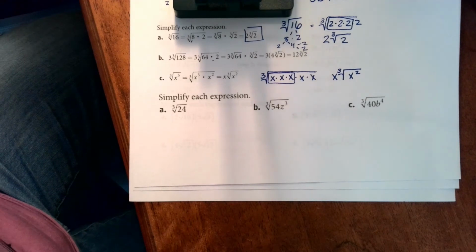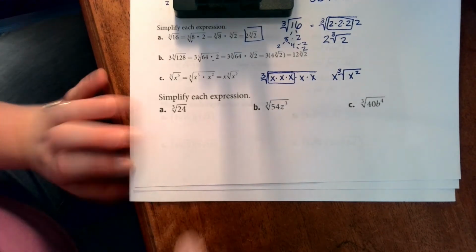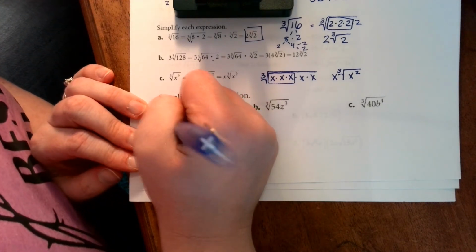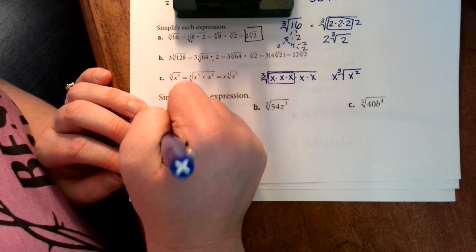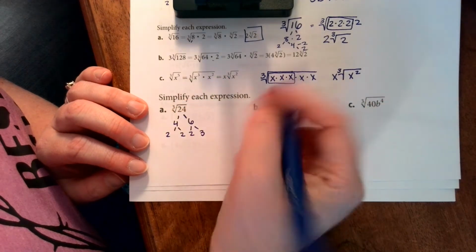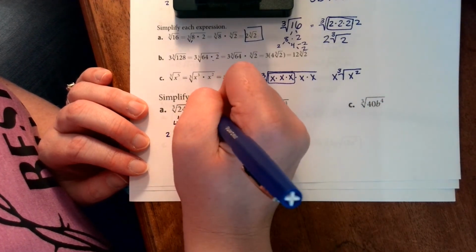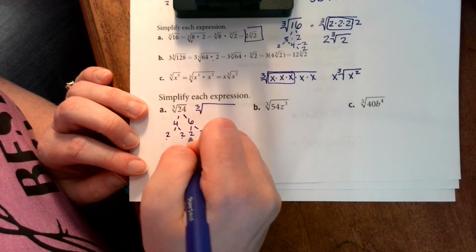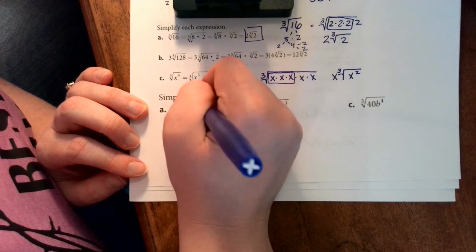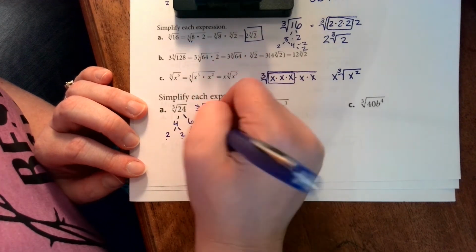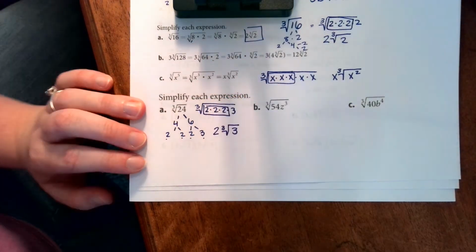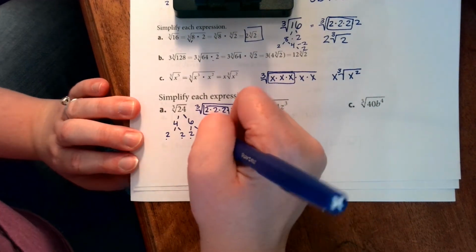Okay, so A, when we simplify this expression, we're going to split it just like we did earlier. So we can do 4 and 6. 4 splits into 2 and 2. 6 splits into 2 and 3. So this is the cube root of 2 times 2 times 2 times 3. I look for 3 of a kind, and leave the single one in the bleachers, or in the radical.